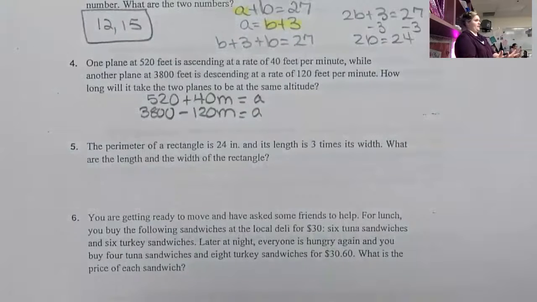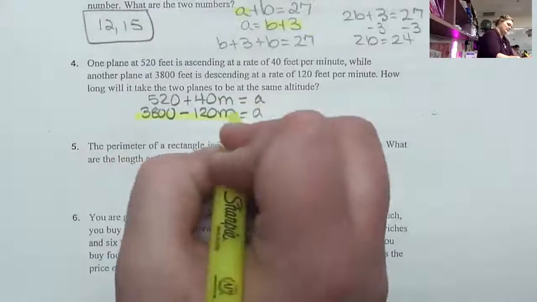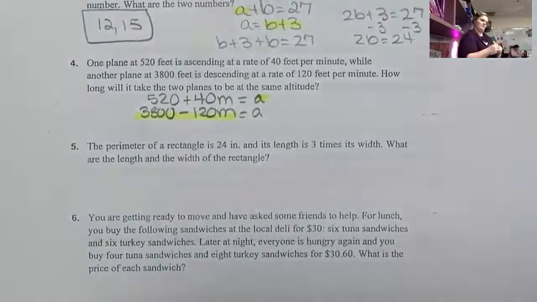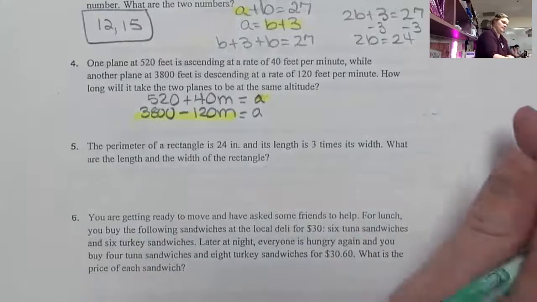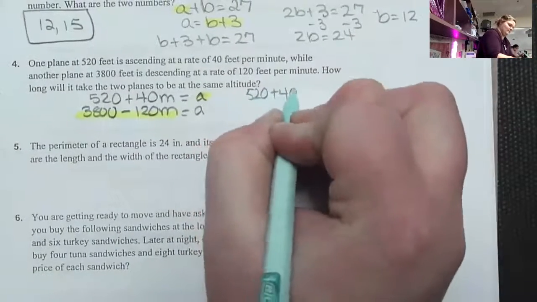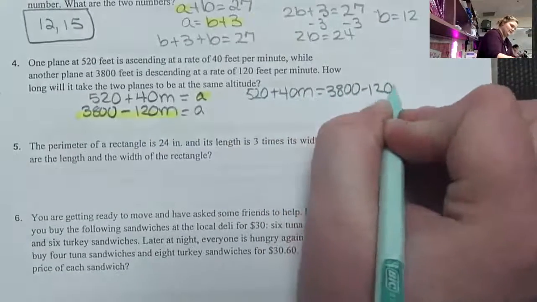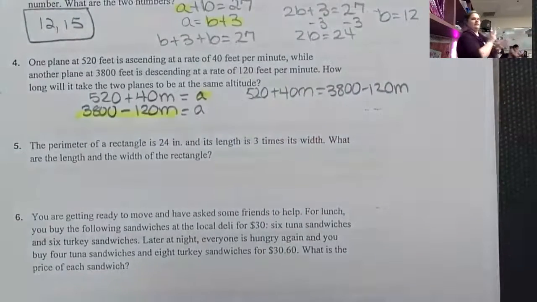You could do this either way. Do you want to do it substitution or do you want to do elimination? Substitution's pretty easy. I'm gonna replace that A. So I have 520 plus 40M equals 3,800 minus 120M. Now I gotta just move everything from one side to the other.